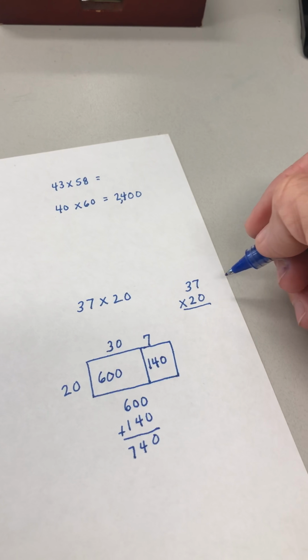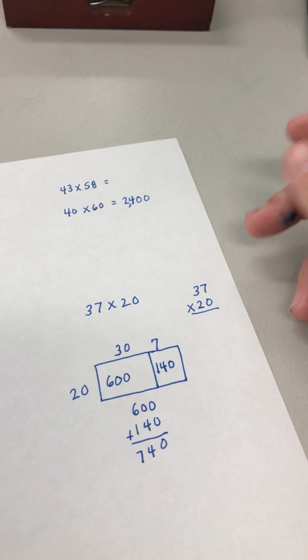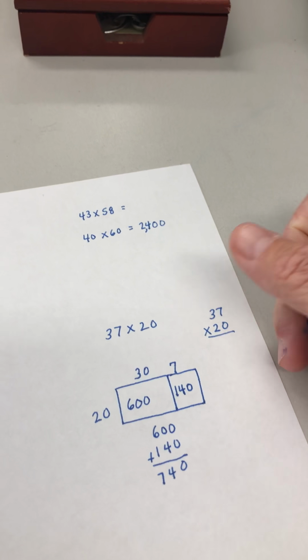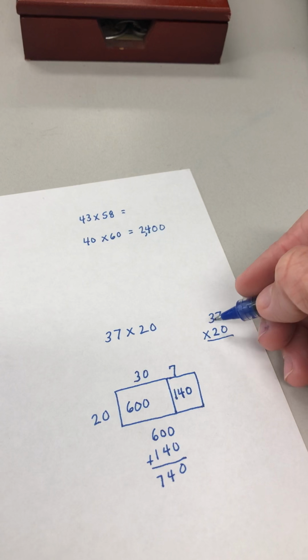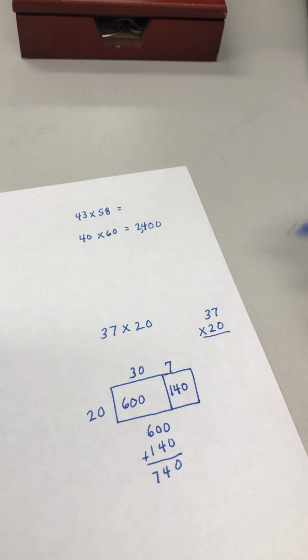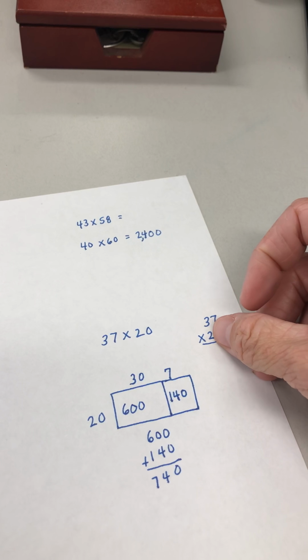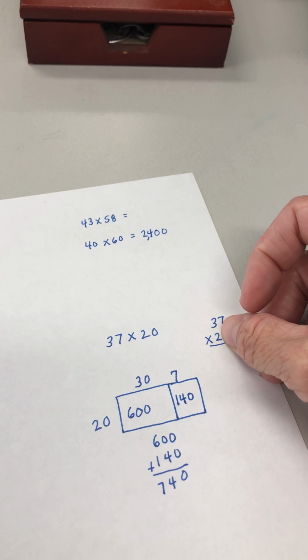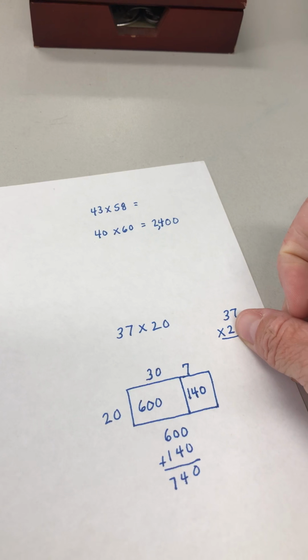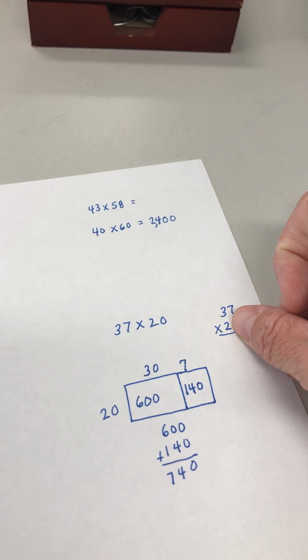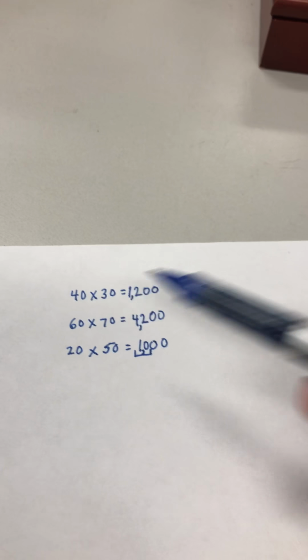Other students want to look at this and try to treat it as a regrouping model. And in this case, what makes this difficult about the regrouping is not the 37, it's the 20. It's that this is the double-digit number on the bottom. So we take a look at this and say, what if we imagined it wasn't a double-digit number? That 0 has no value there. So if we just treated it as 37 times 2 and did it as a regrouping model, that might help us. Just like we do up here, we treat this as 4 times 3.